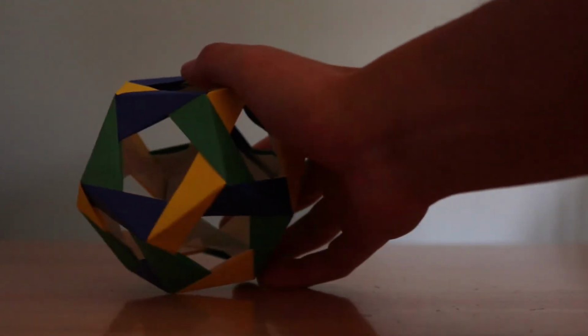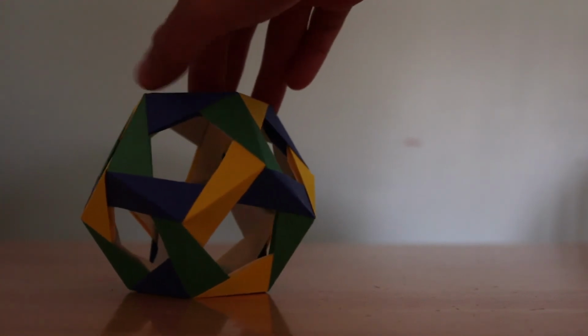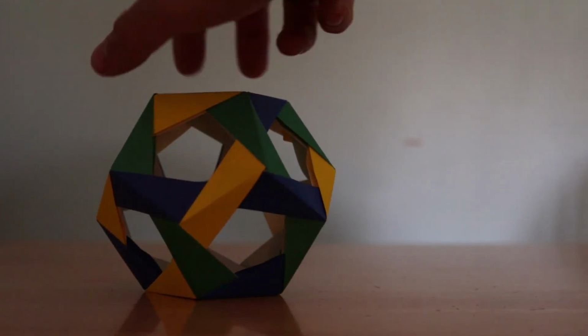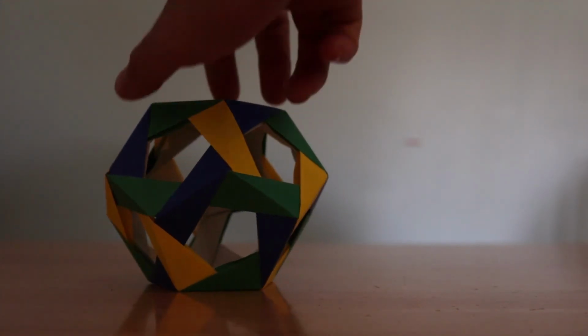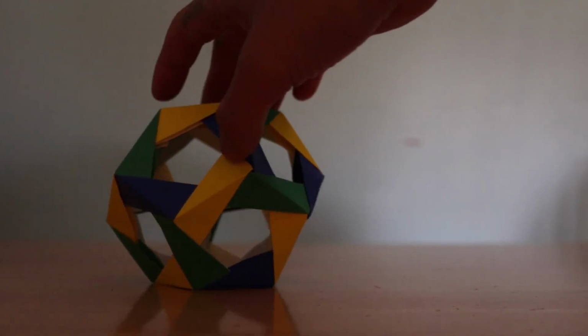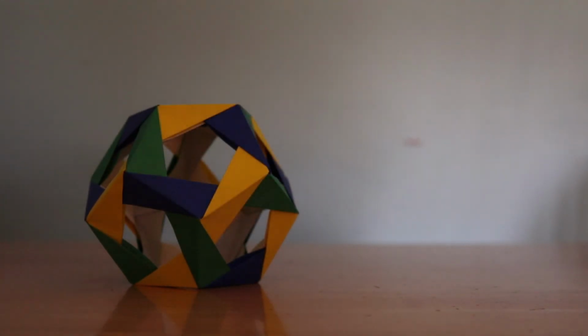In the same way that there's only one Hamiltonian circuit on the dodecahedron if we ignore reflections and rotations, this is a unique 3-coloring of the dodecahedron. This can be really helpful when planning out a modular origami project. A similar strategy can be used for other shapes.